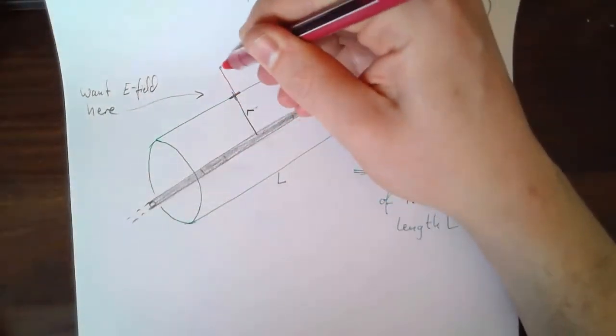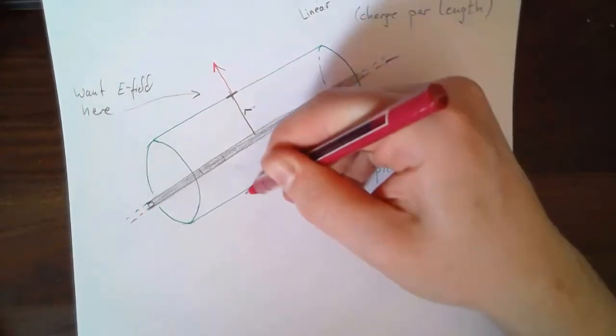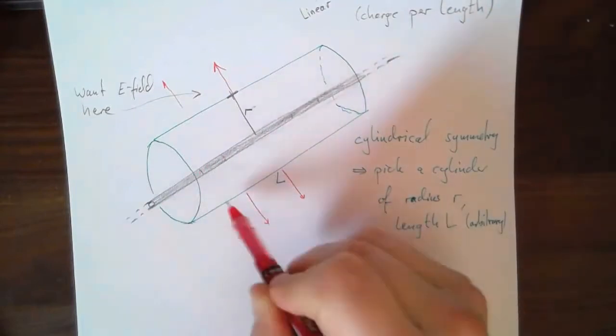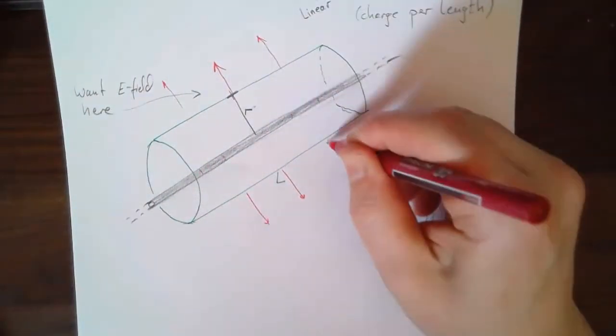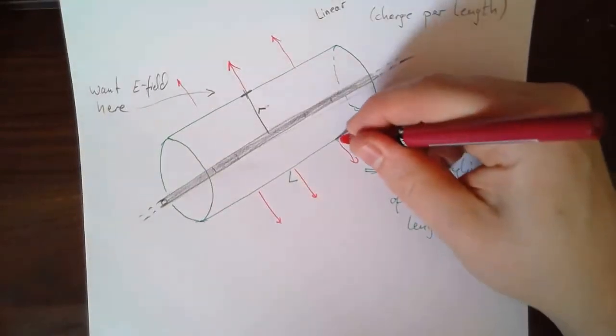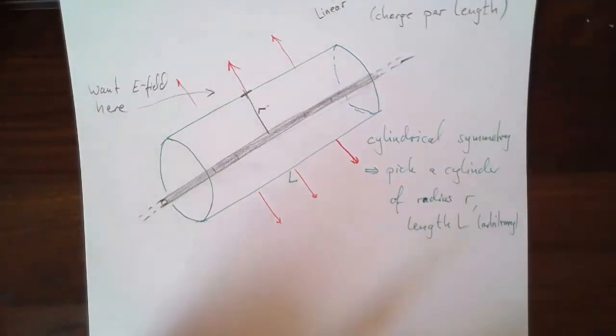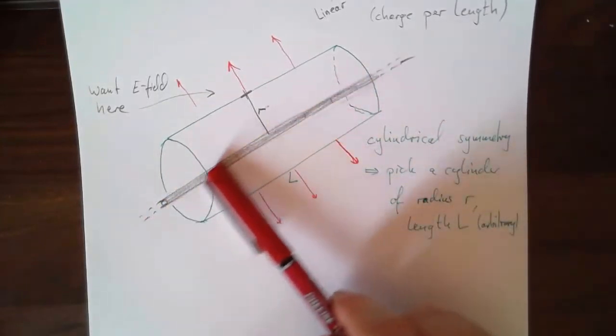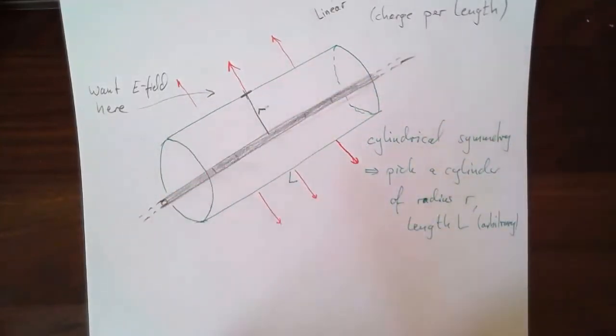I can draw it over here and down here. I'm not going to attempt to draw it coming out in all directions. It's just going to look messy, and I won't be able to give you a picture that makes any sense. But you could imagine it's sort of like a long rod with spikes sticking out of it in all directions. That's the electric field.